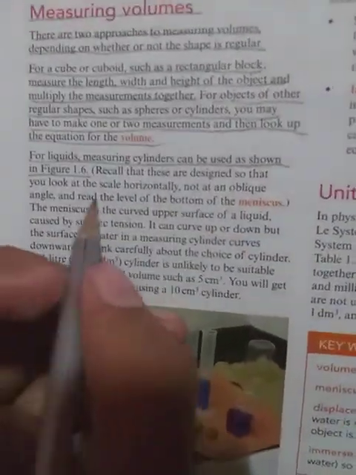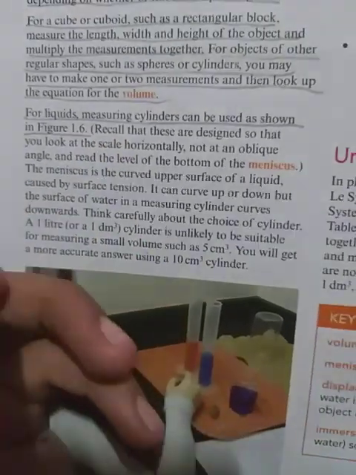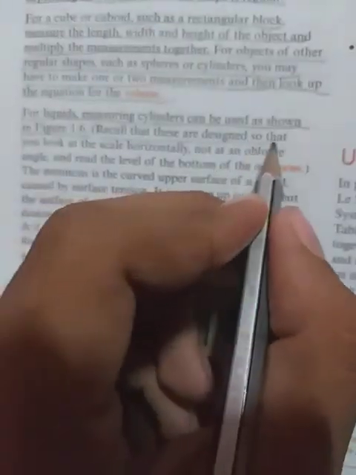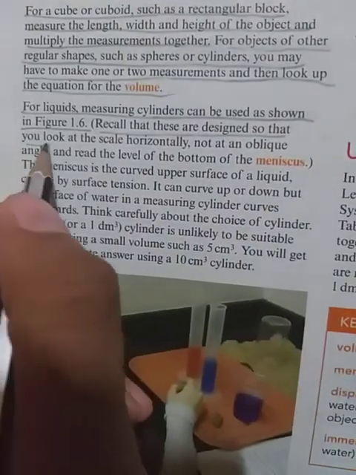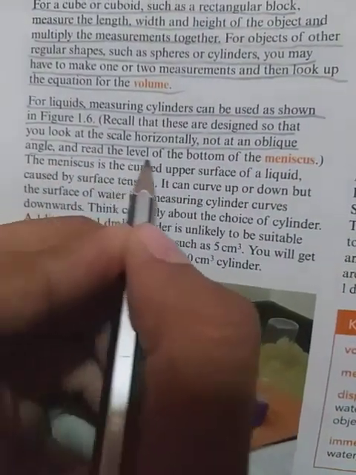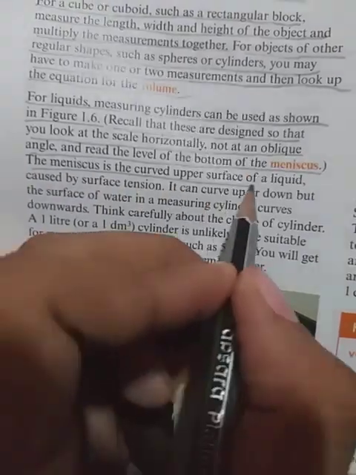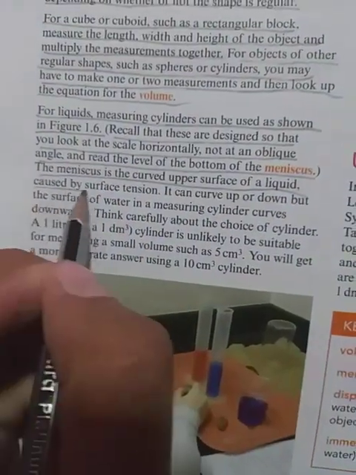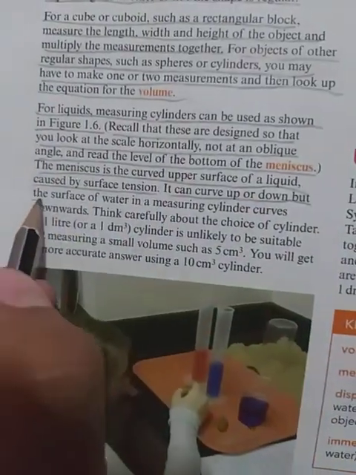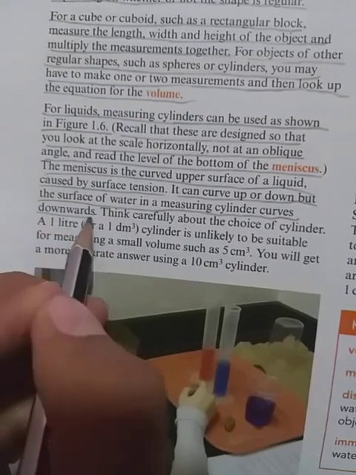Okay, so let us find out how to measure the volume for liquids. Recall that these are designed so that you look at the scale horizontally, not at an oblique angle, and read the level of the bottom of the meniscus. The meniscus is the curved upper surface of a liquid caused by surface tension. It can curve up or down, but the surface of water in a measuring cylinder curves downwards.